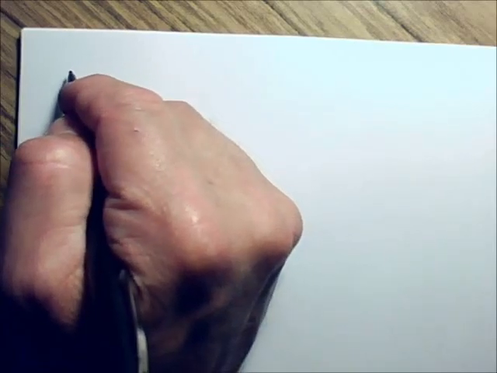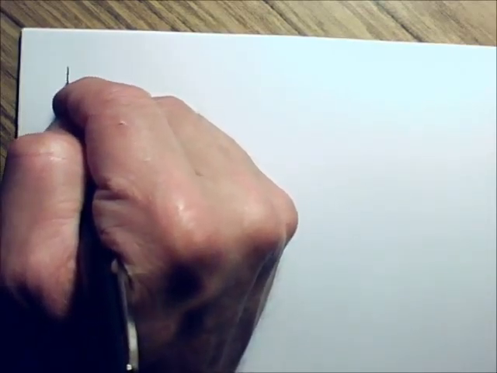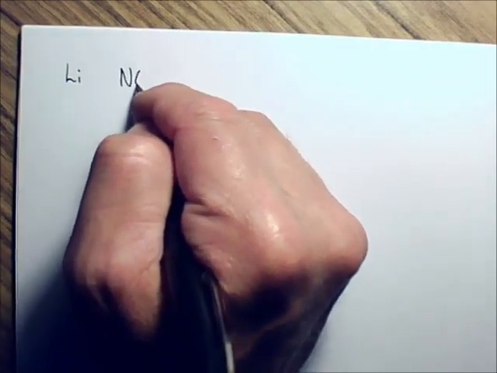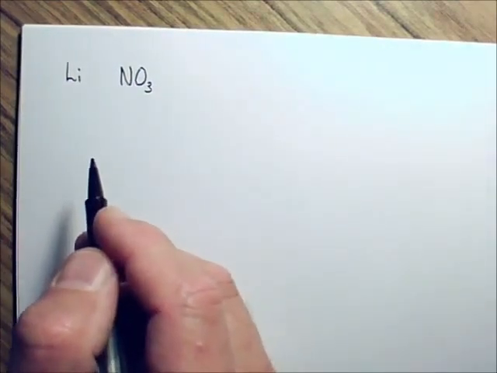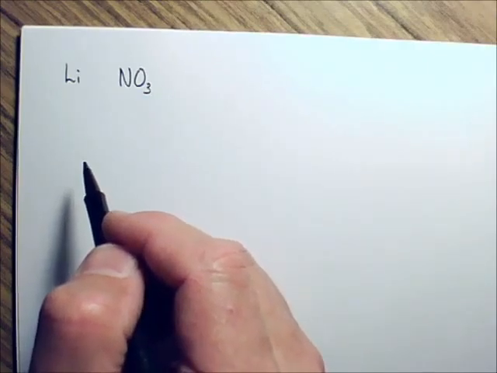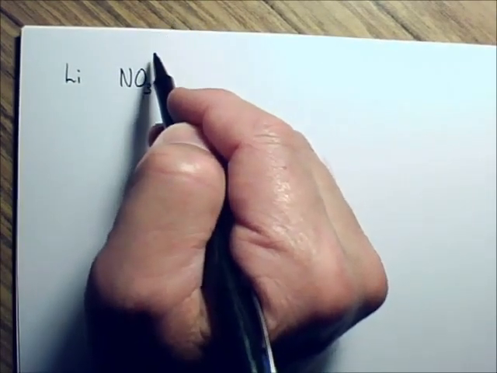All right. Let's see. Katie, what question was it again? 83? So you want to combine lithium and a nitrate polyatomic ion. Lithium's Li, you find that on the periodic table. Nitrate is on the common ions list, it's NO3. What charge does the nitrate have? 1 negative.